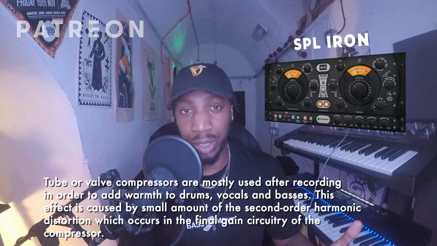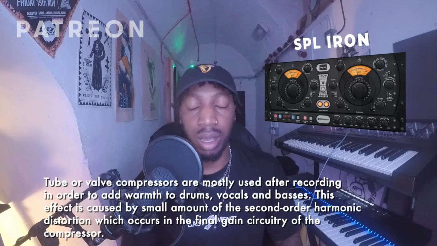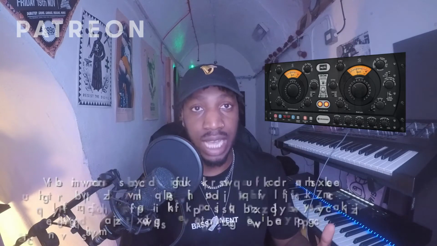You might also notice that there are different types of compressors available to use. Between all of them, you have a tube compressor, which is a classic vintage compressor, known for having a slow attack and slow release. Because of the tube components inside the compressor, you also get an additional bit of color when you use it to compress. This can be something you want to add into your audio.